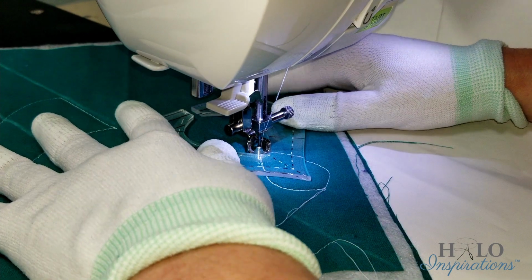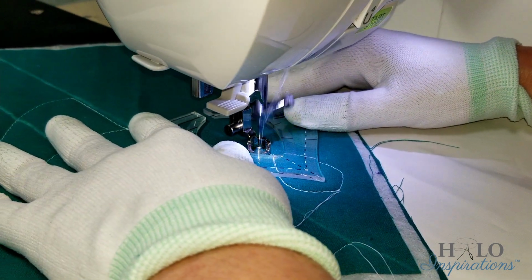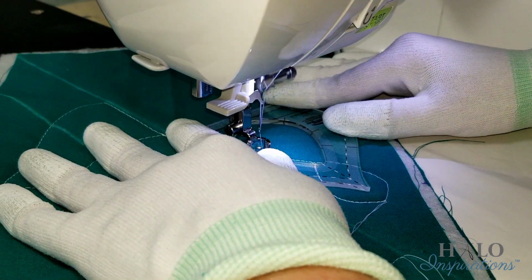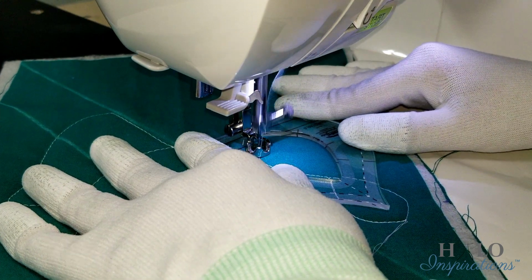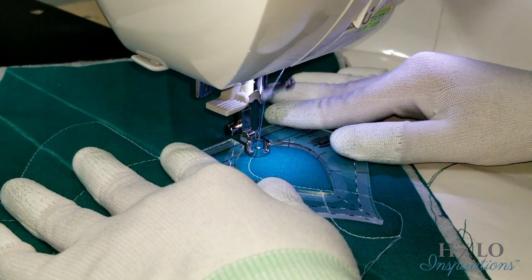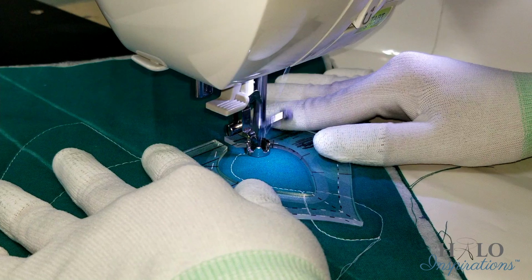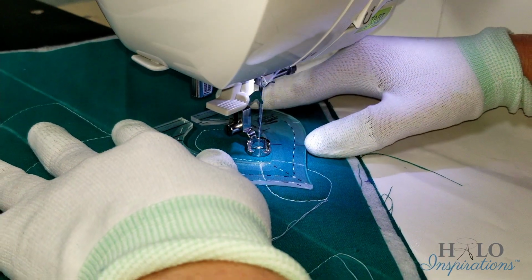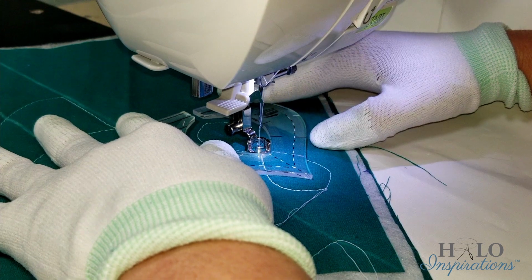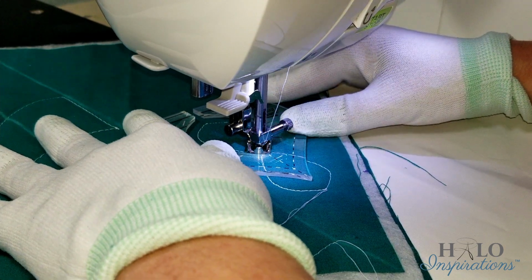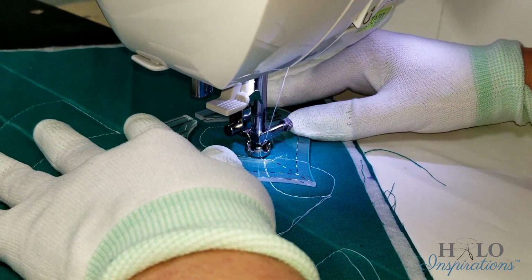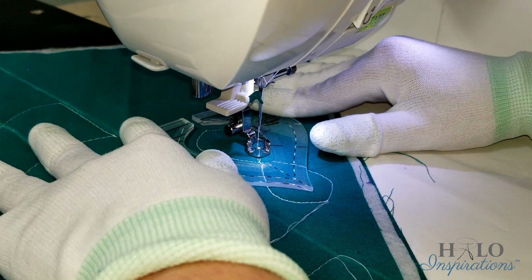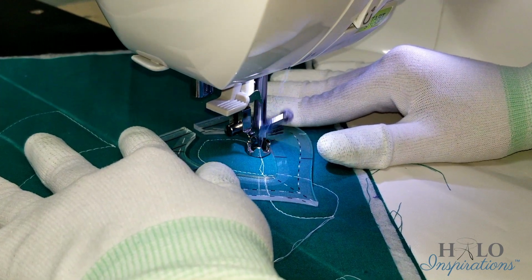And I'm going to do that again. And I think this time I'm going to make the other side darker. Whoops, got away from it.